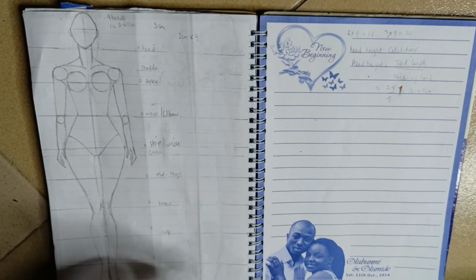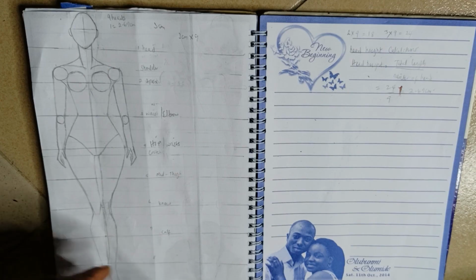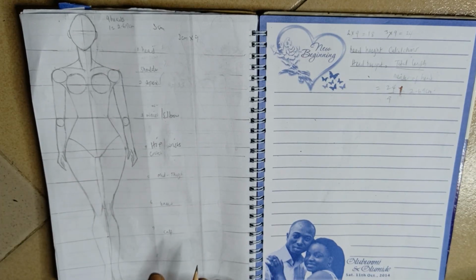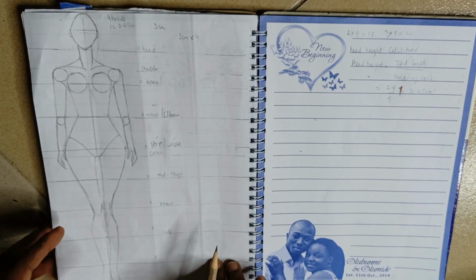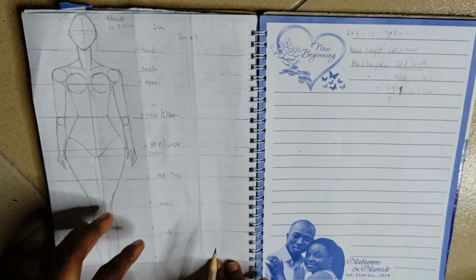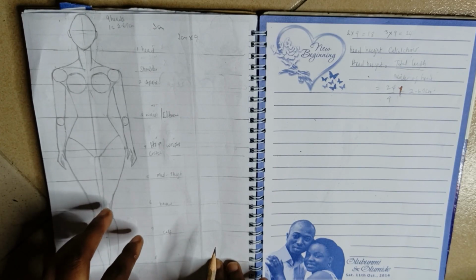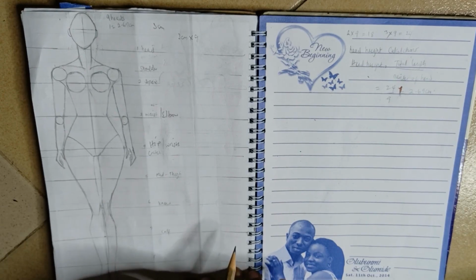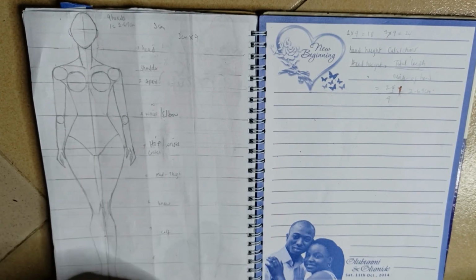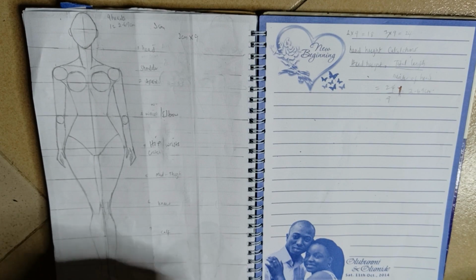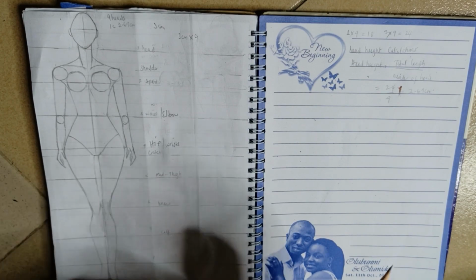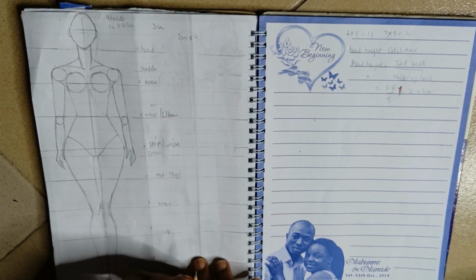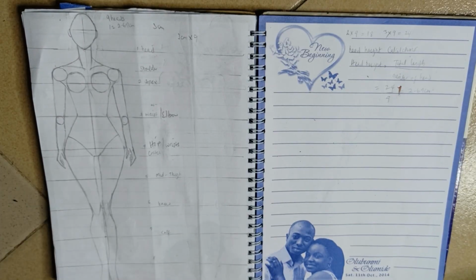The length of your head depends on the paper that you are going to use to draw your cookie. Like now, as you are seeing, I'm using a jotter. The length of head I'm going to use for a jotter will be different from the length that I'm going to use for a sketchbook. Know that a sketchbook is longer than a jotter. If I'm using an A4 paper to draw my cookie, the length of head will differ in A4 paper. A4 paper is longer too.